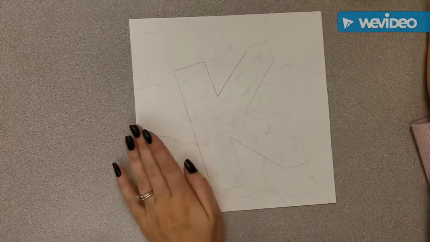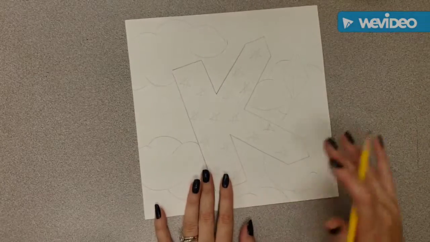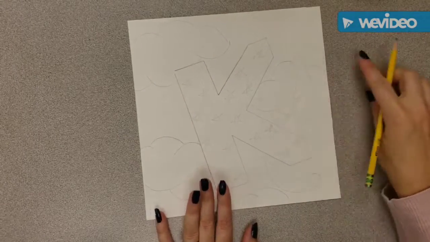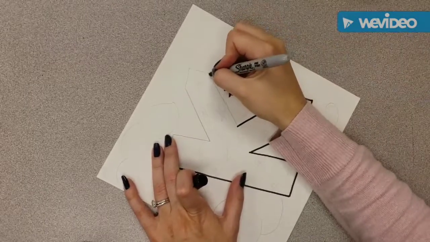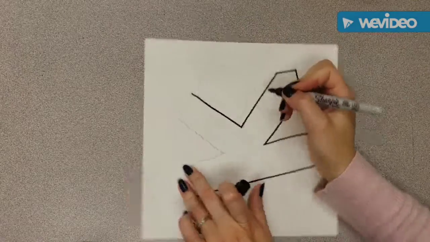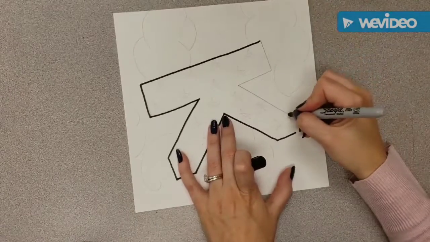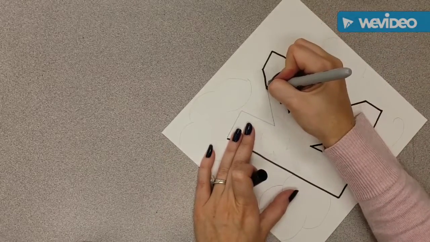So, like I said, the next step is to Sharpie all your work that is on the paper. That's every single line that you want to keep needs to be Sharpied. When you're Sharpieing, it is more than okay for you to turn your paper so that you can have a better angle at the lines you are making.